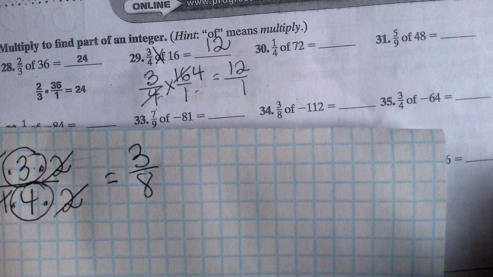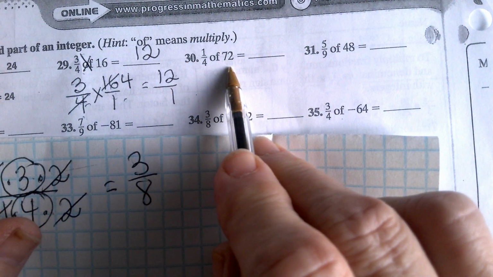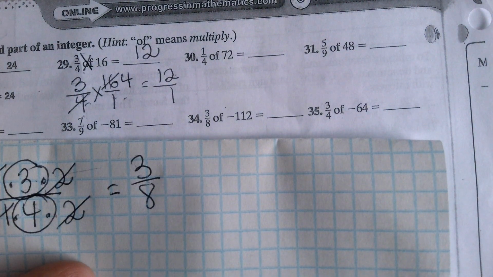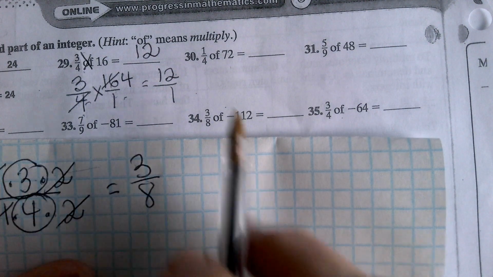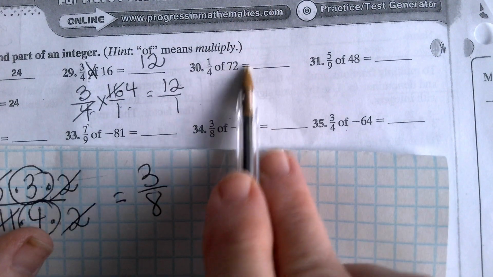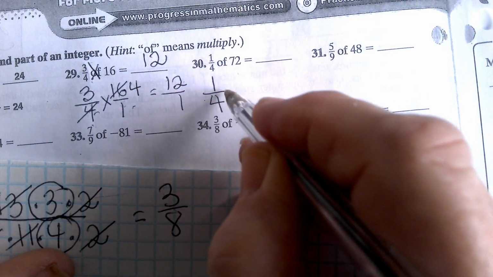Then let's go ahead and look at the next one. I earned $72 a week, but I only worked 1/4 of the time. Do you think I'm going to get my full $72? No. No, I'm going to get an amount less than that. So when you're multiplying by a fraction less than 1, you'll get an answer less than that whole number. So again, I'm going to set it up. These, you have room to do them right there.